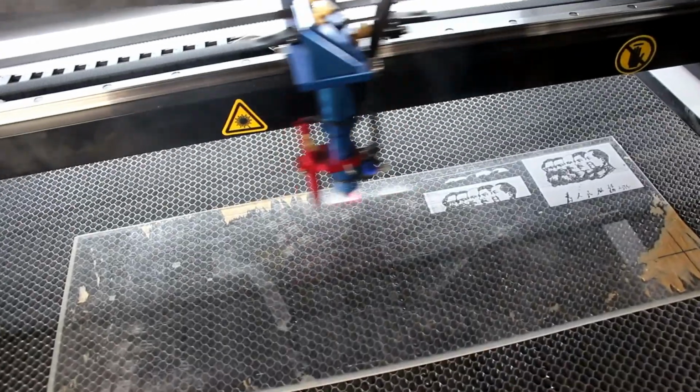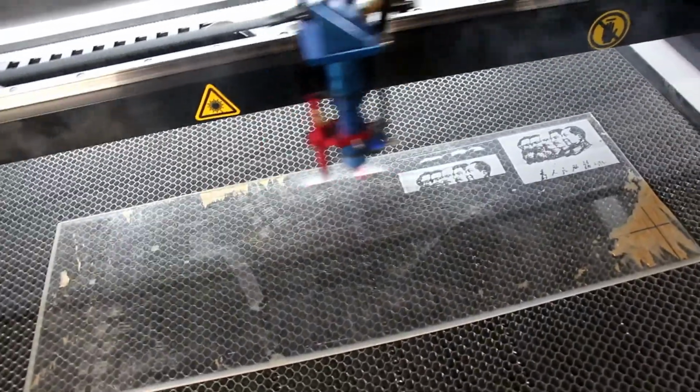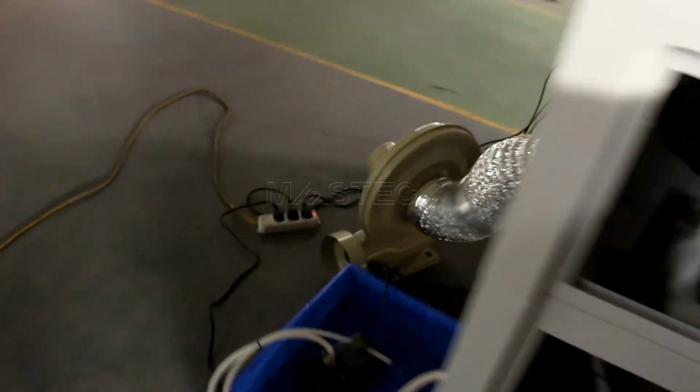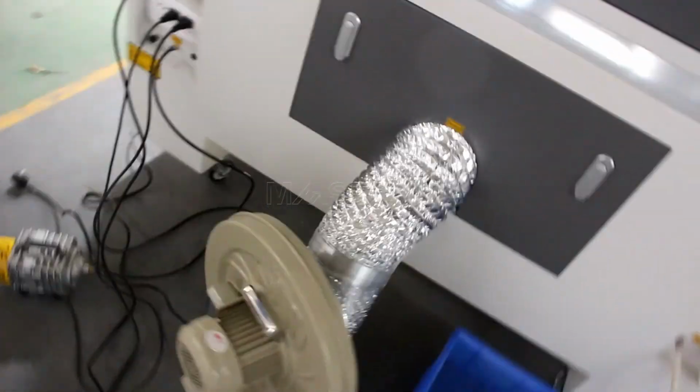There is smoke, so we will open the air pump, air fan.